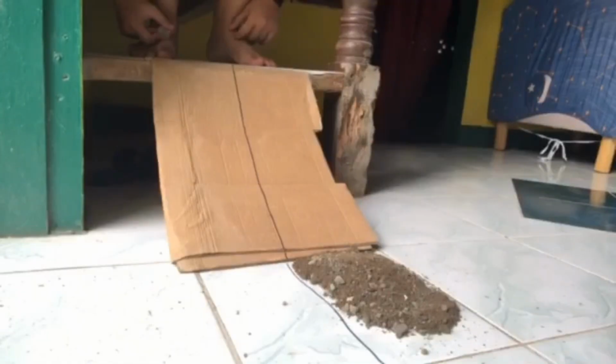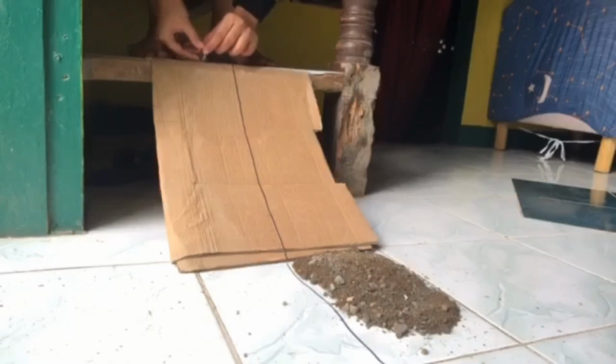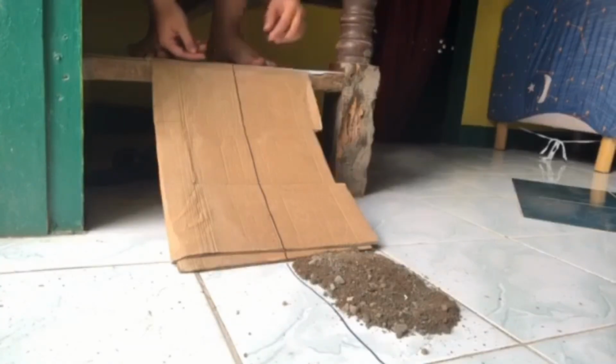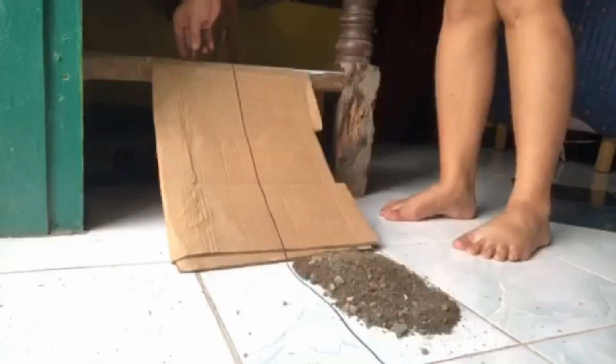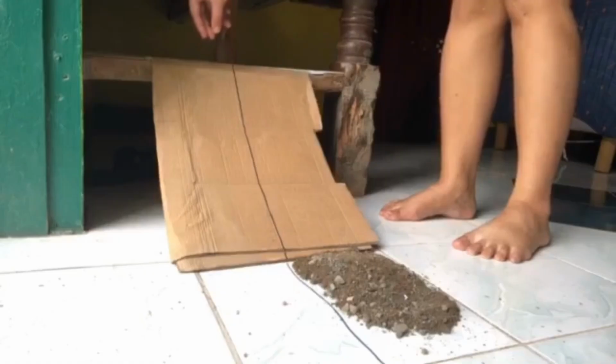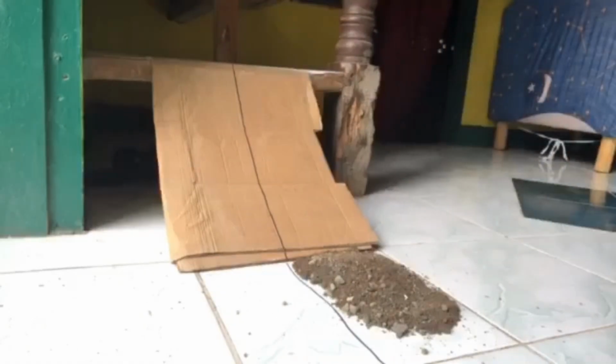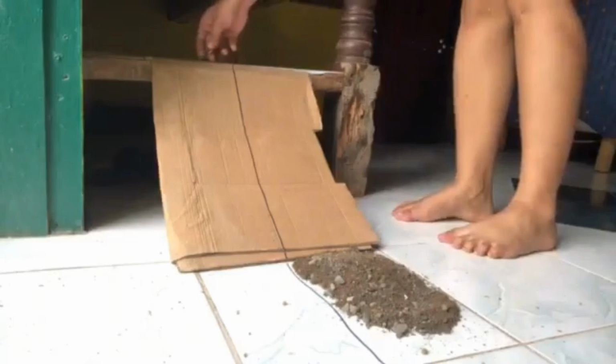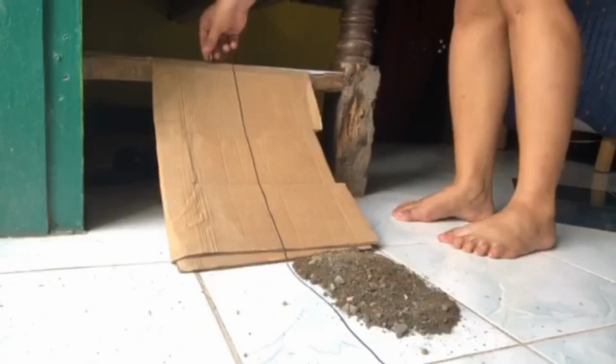So, as you can see, we're here at the top of the ramp. We will be letting the coin roll until it reaches the smooth area. In 3, 2, 1. Go! Oh, have you seen that? It rolled, and it travels so far.